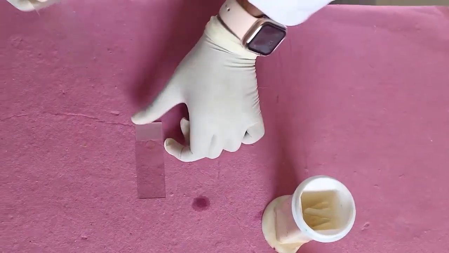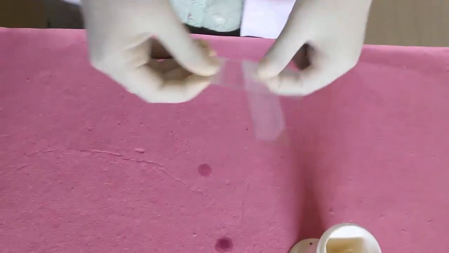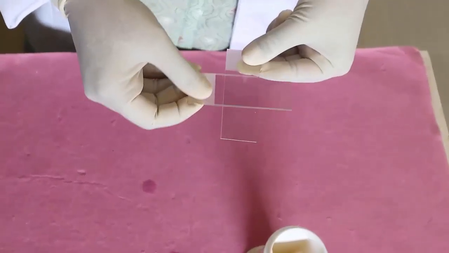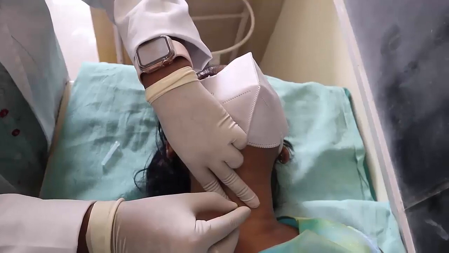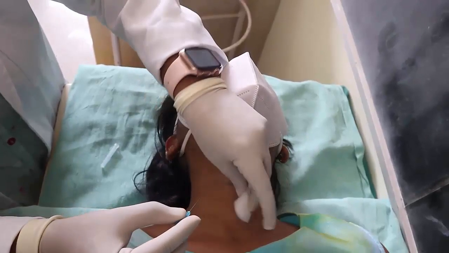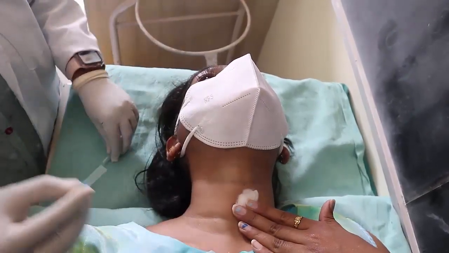For a dry smear, the above step is repeated, but the slide is not placed in ethanol but kept outside for air drying. After the procedure, firm pressure with cotton should be applied to prevent hematoma formation. It is not always that the slides prepared are satisfactory.